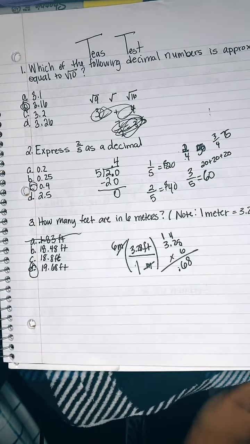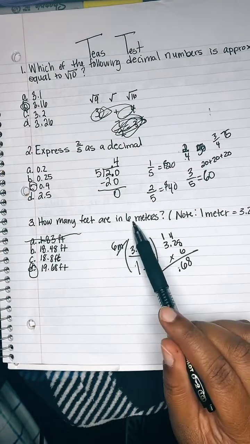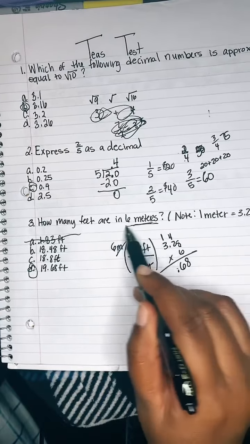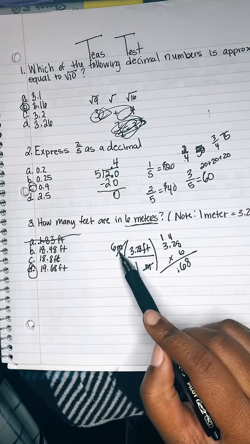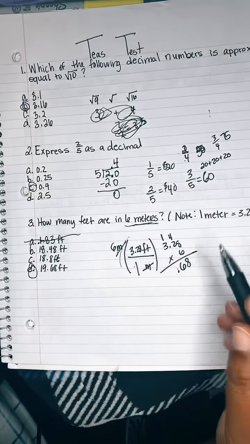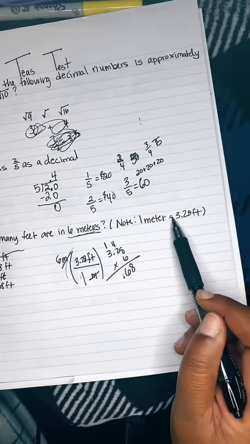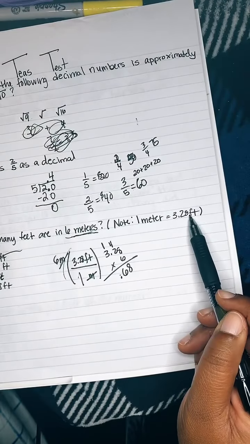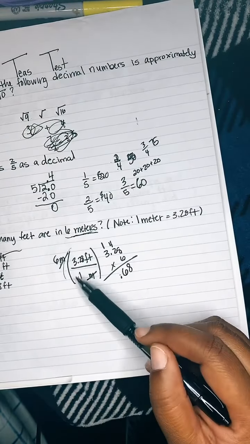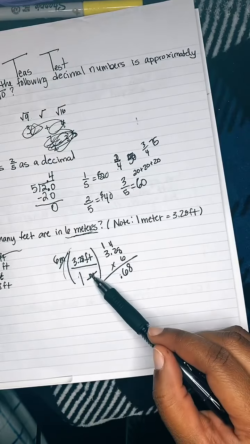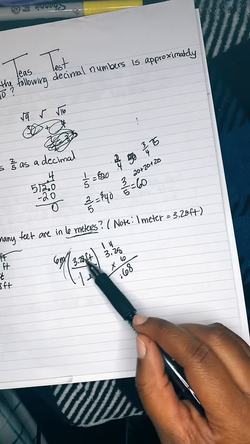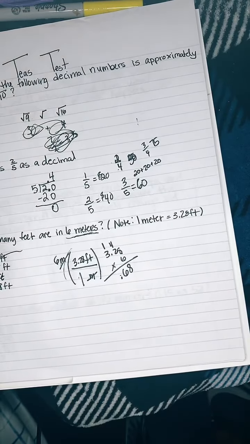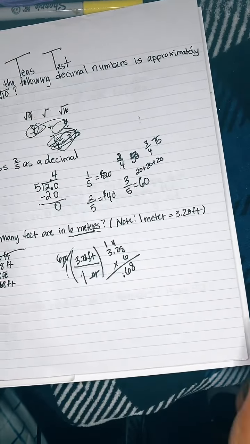Where did the 6 come from? The 6 comes from the problem right here. It says, how many feet are in 6 meters? So we do 6 meters. And then they told us that 1 meter equals 3.28. So we put 1 at the bottom because we want the meters to cancel, and we put the 3.28 feet up top. So we end up with feet. Great question, good question.